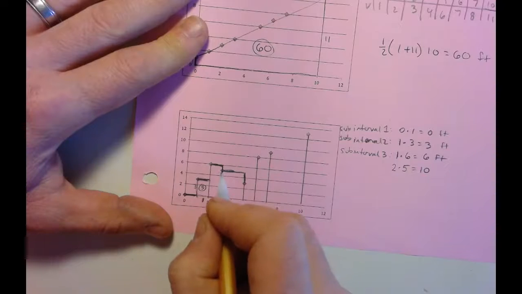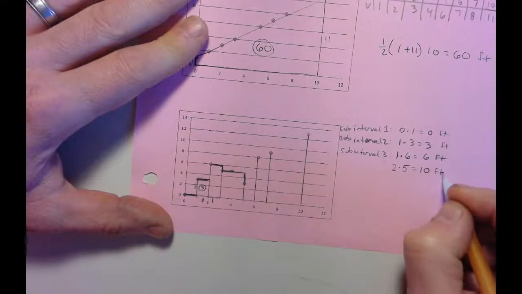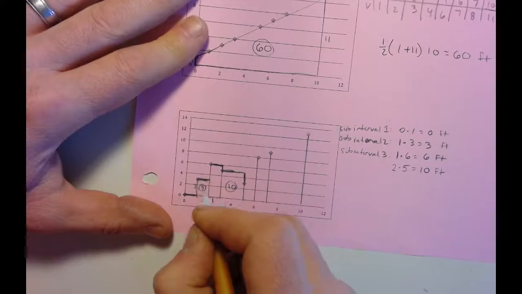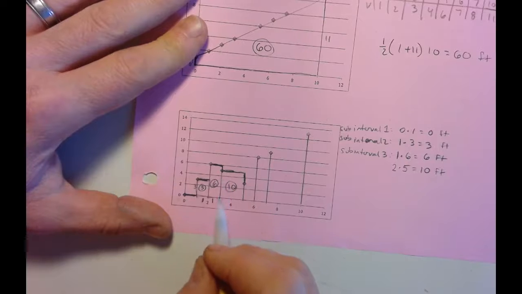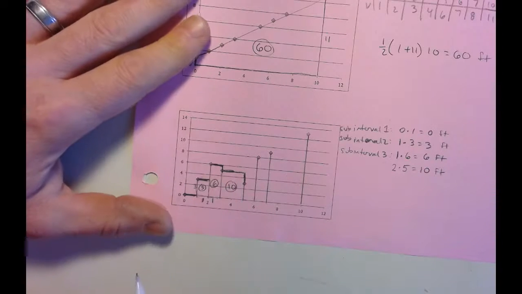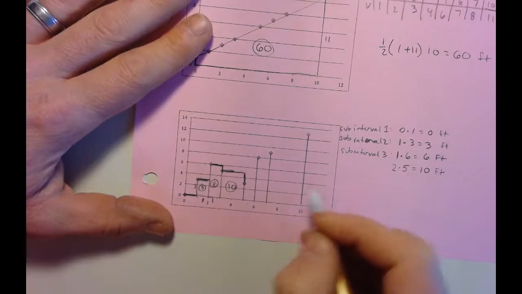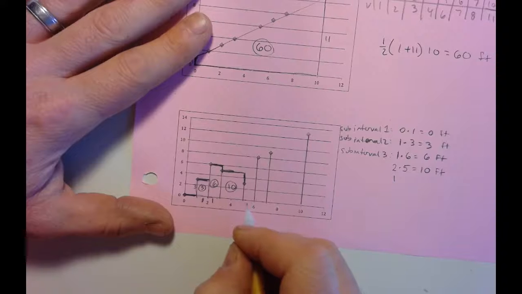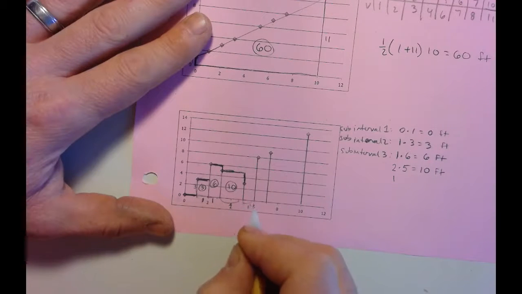If you travel 5 feet per second for 2 seconds, that's 10 feet you've traveled, and that's the area of this rectangle. And that's an estimate. For the next subinterval, you can see that it has a length of 1, because it goes from 5 to 6.